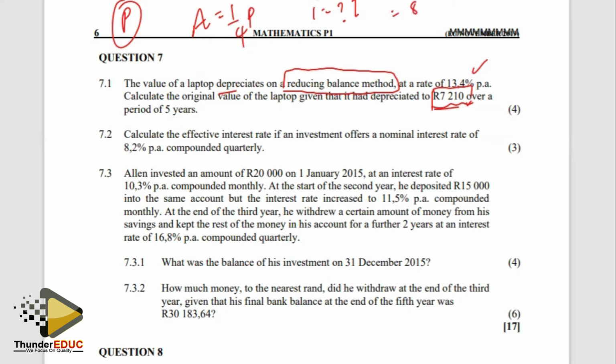What fails most learners is interpreting this, and there's no amount. What do we do next? Just apply any letters of your choice or even any numbers of your choice. Get an amount and then apply the relevant condition that they gave you.